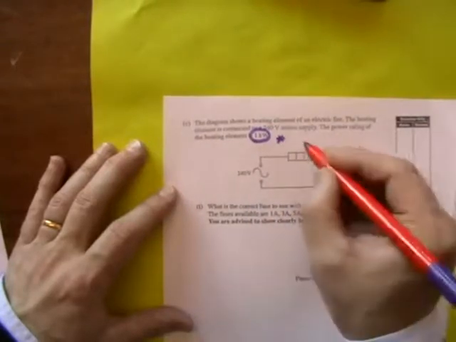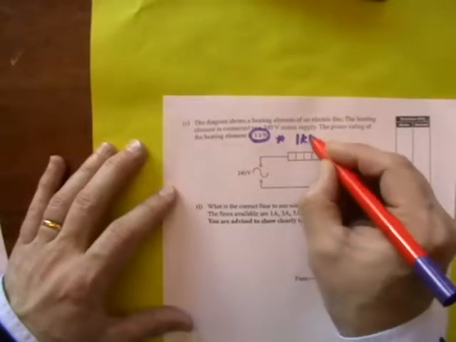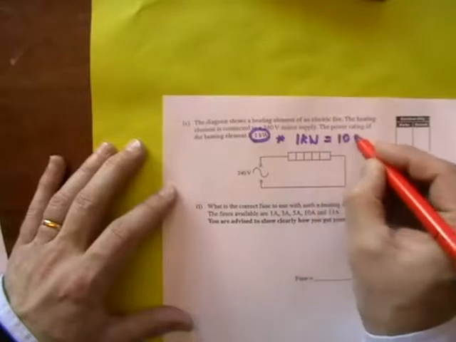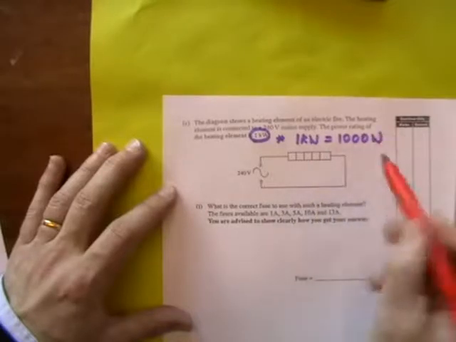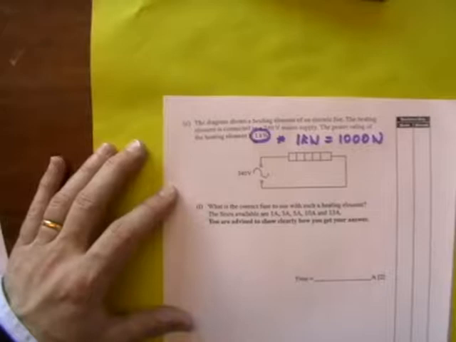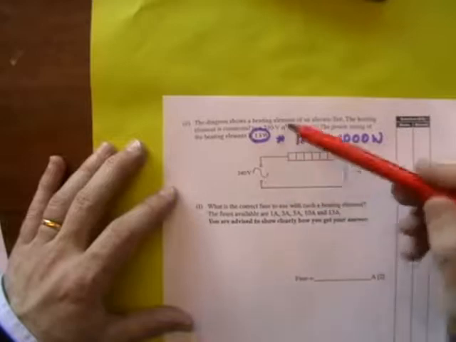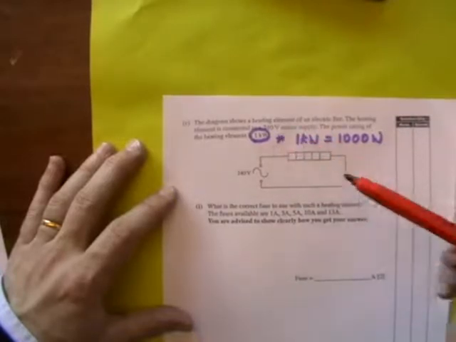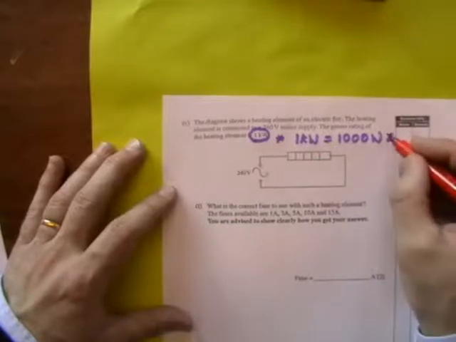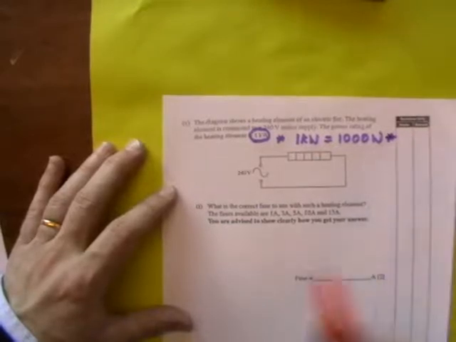That 1 kilowatt is equivalent to 1000 watts, and you need to have some way of picking that up right at the start of this question. I'd always suggest whenever you see kilowatts that there's some sort of alarm bell that rings inside your head to tune you into the fact that you need to change that. So we need to change that 1 kilowatt to 1000 watts.